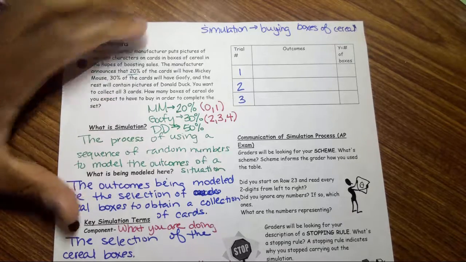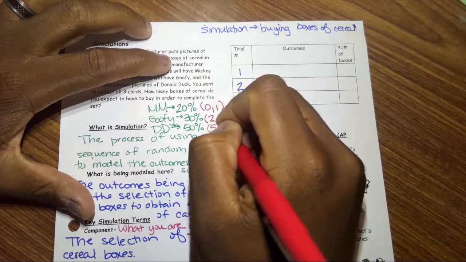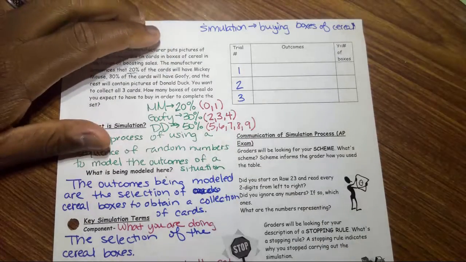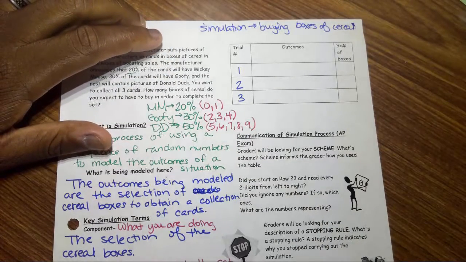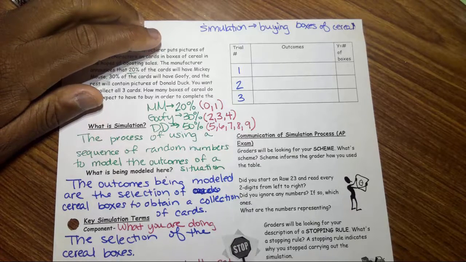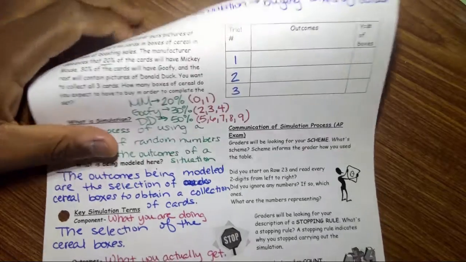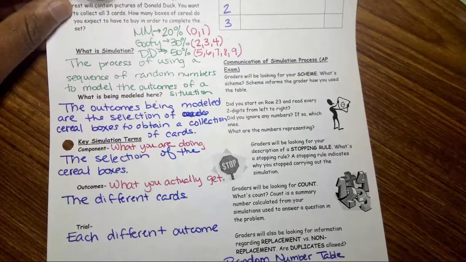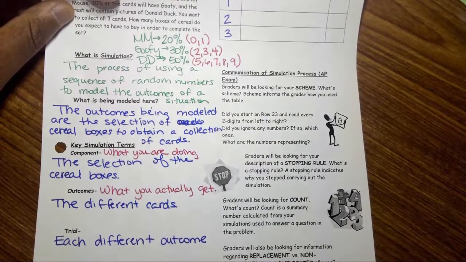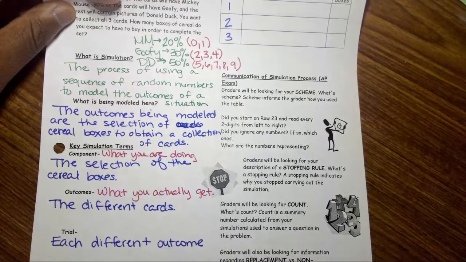Goofy card. How many do I need Donald Duck to be? That's 5, 6, 7, 8, 9. Those numbers represent boxes, but what's inside the box though? What are we interested in inside the boxes? The cards that belong in the box. We're simulating opening boxes, but the actual outcomes are going to be the cards in the box.